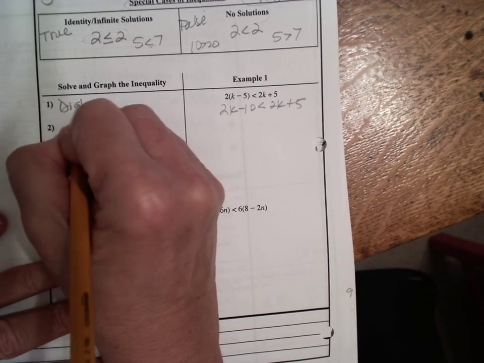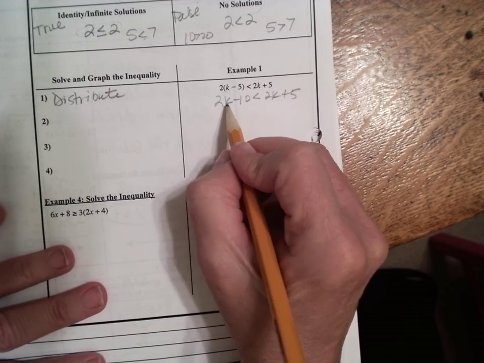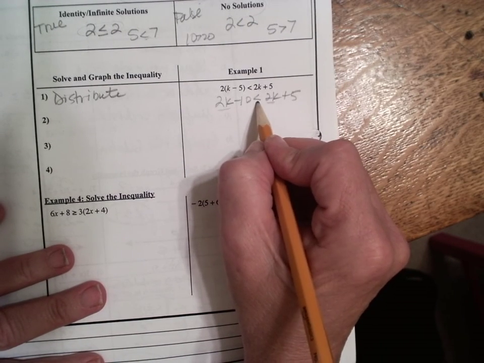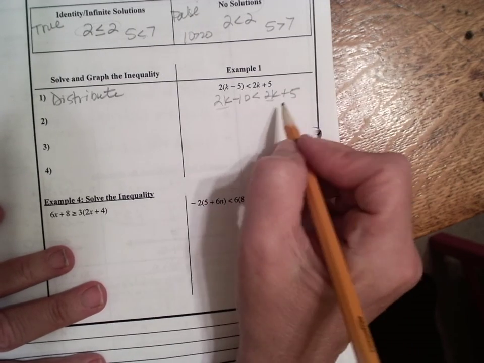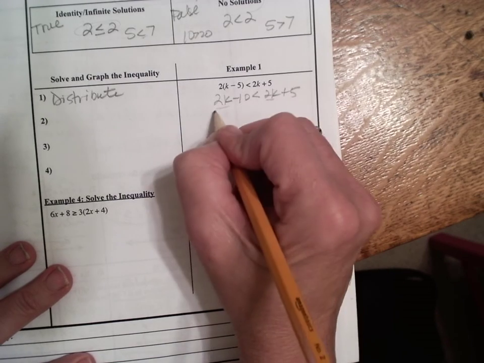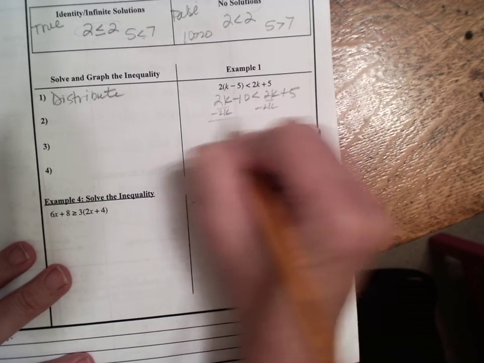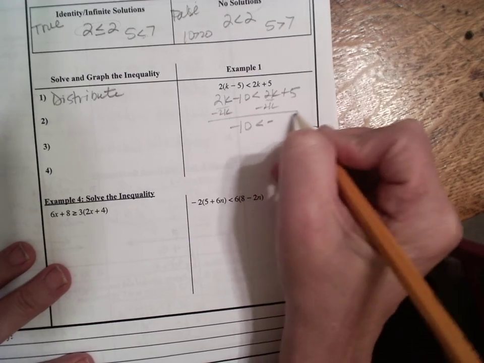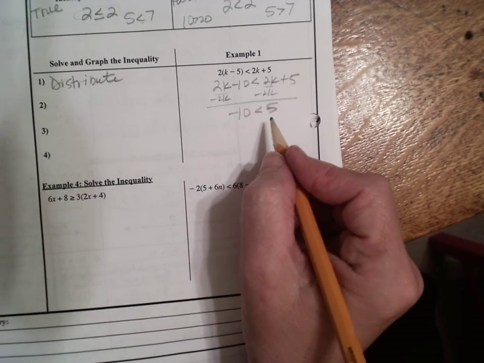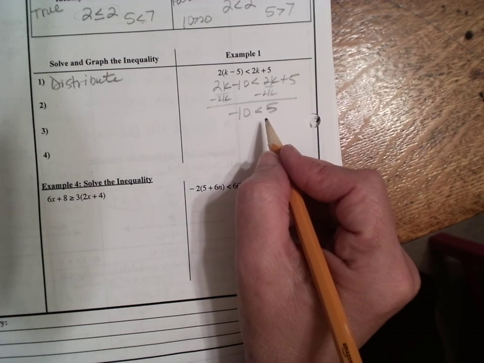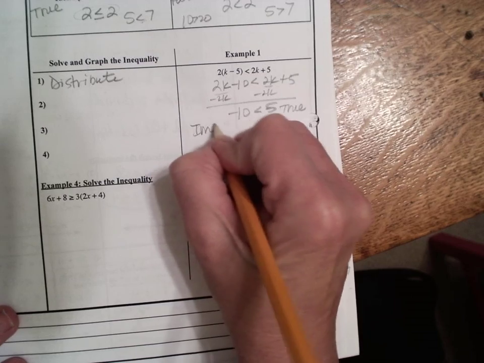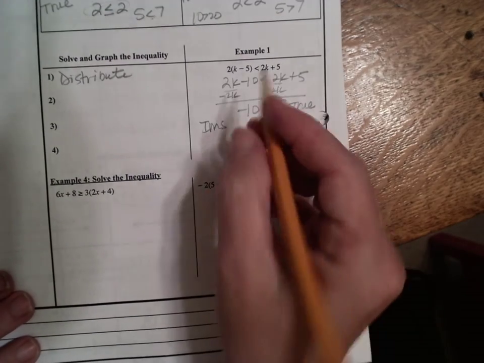Well, you're going to distribute. Then notice, again, the variable terms. The variable terms are the exact same on each side of the inequality after all the combining like terms, anything that can be done. So 2k minus 10 is less than 2k plus 5. Well, if we got rid of the 2k's, we have negative 10 is less than positive 5. Is that true? Yes, that is a true statement. So your answer, since this is true, is IMS, infinitely many solutions.